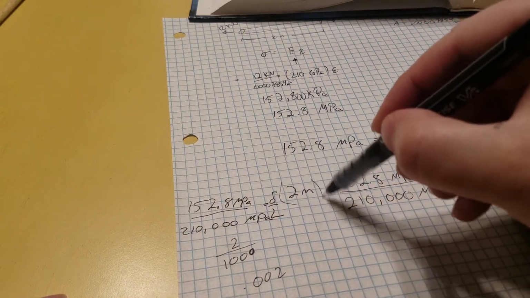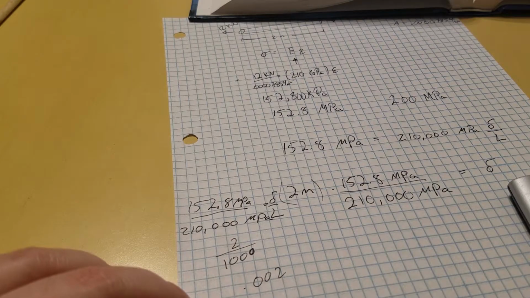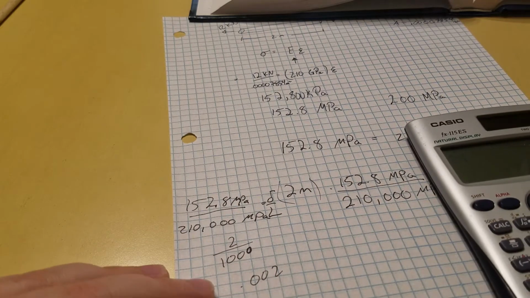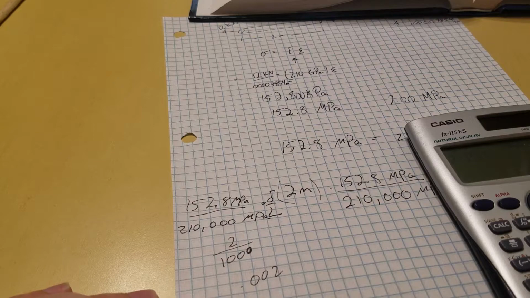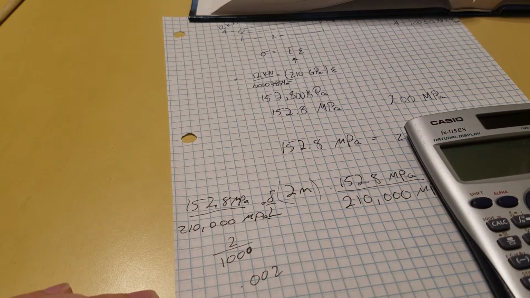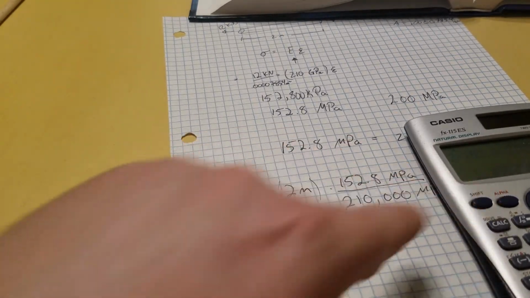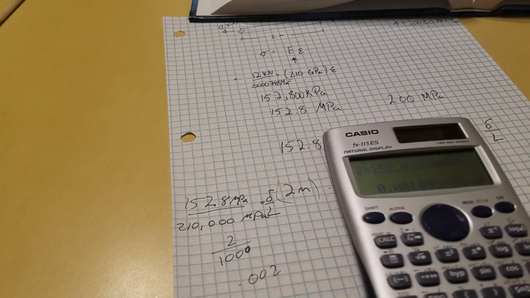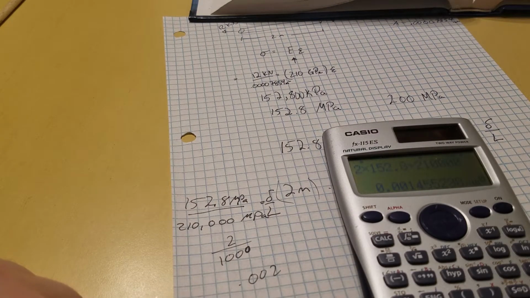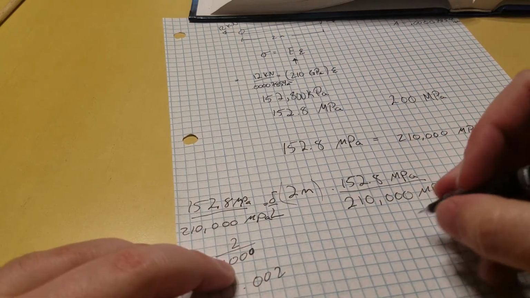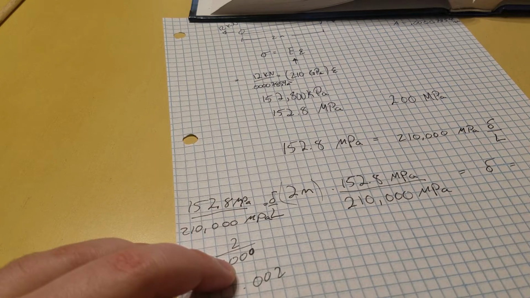So this 2 is multiplied by that ratio to actually get the fleshed out number, 52.8. Okay, and I like looking at my zeros in the front. Okay, so I've got 0.001455, and this is going to be meters.